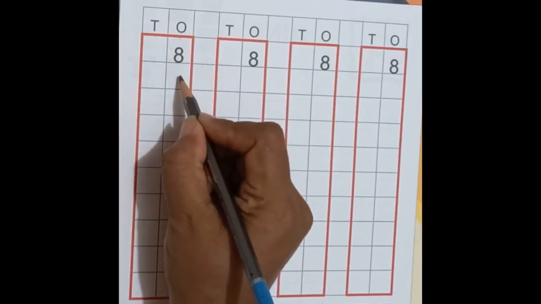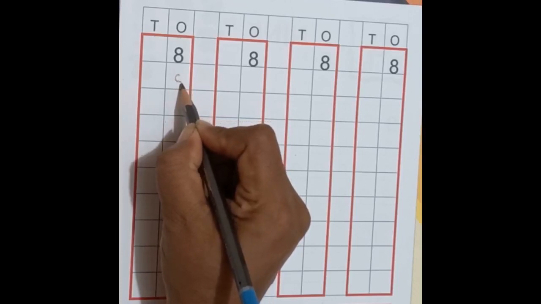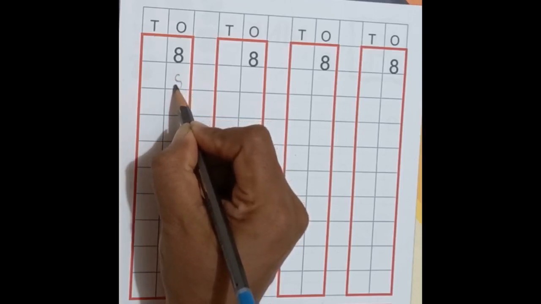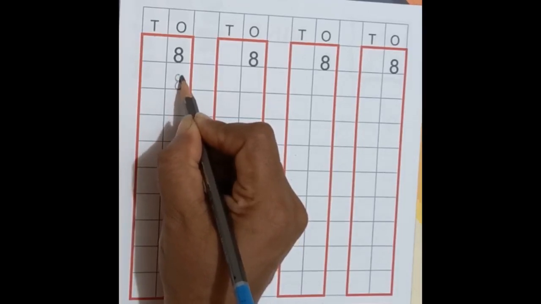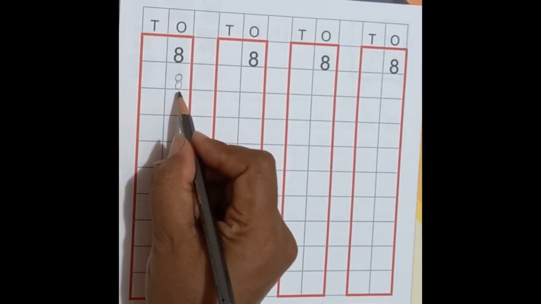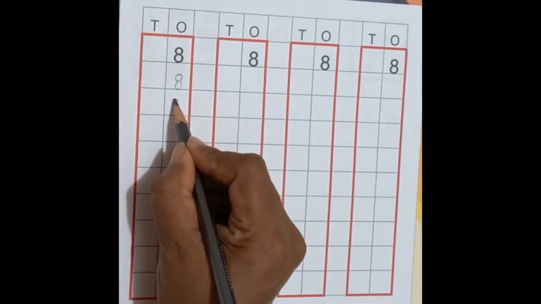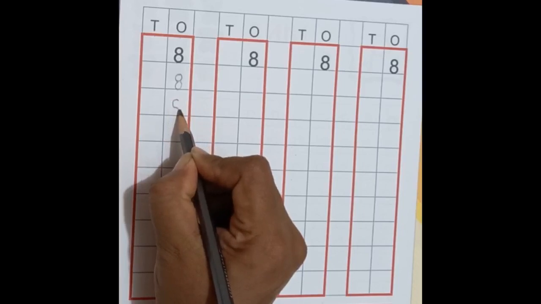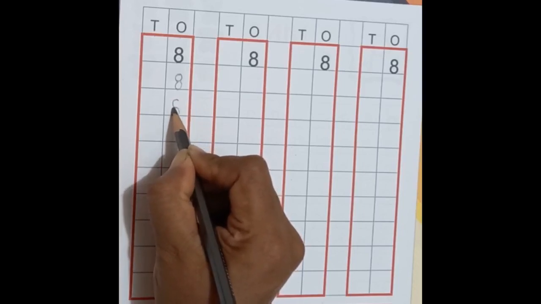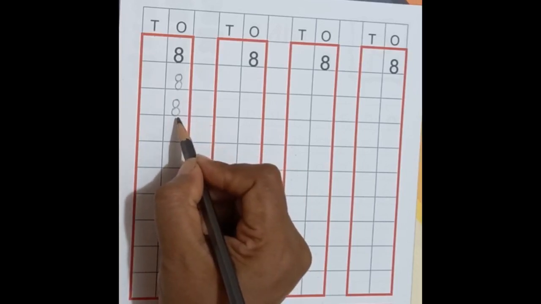From the middle of the box, first we will make C curve. Then reverse C curve, go up and close it. Number 8. Again, C curve, reverse C curve and close it. Number 8.